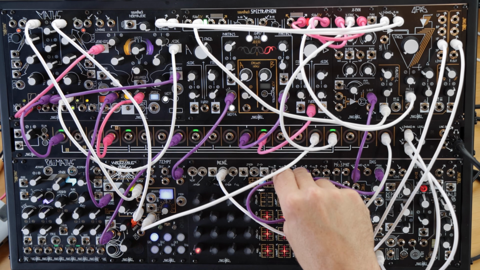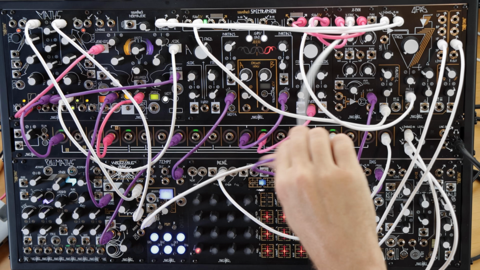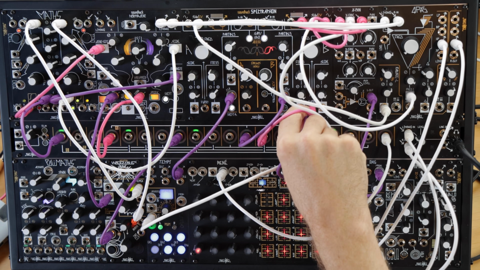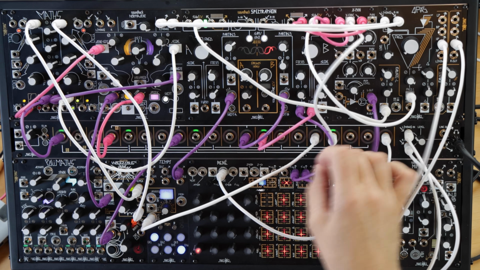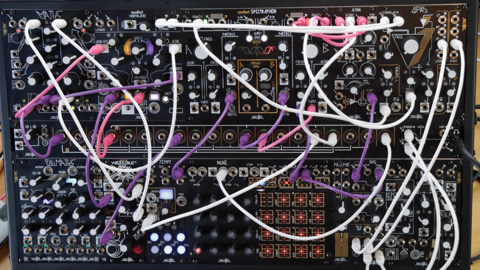May as well also modulate the high-pass filter on that noise. That's on the focus control in noise mode with the YCV output.